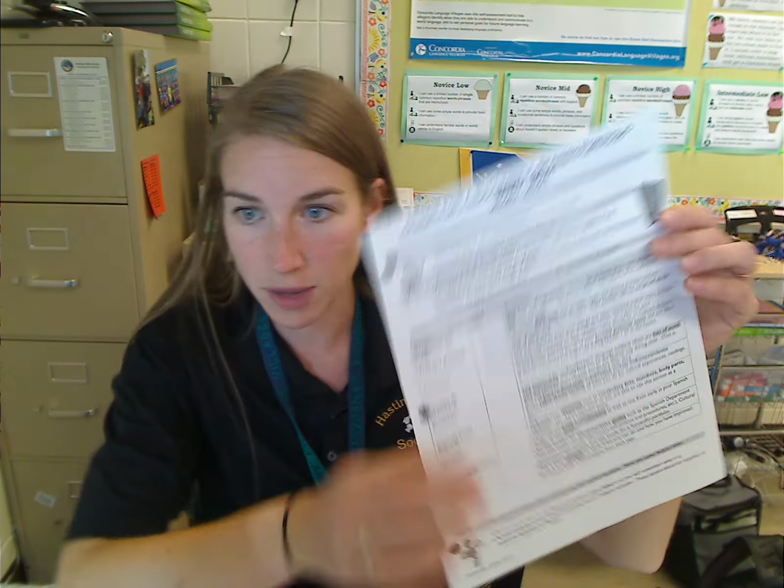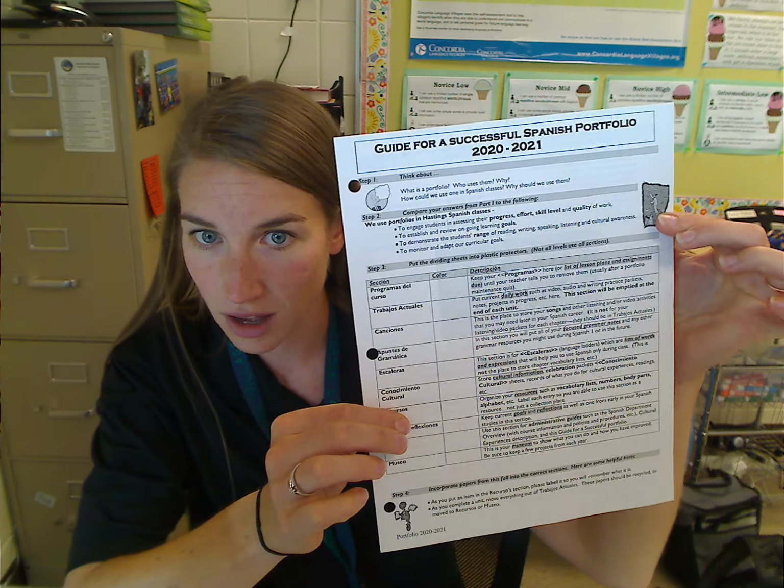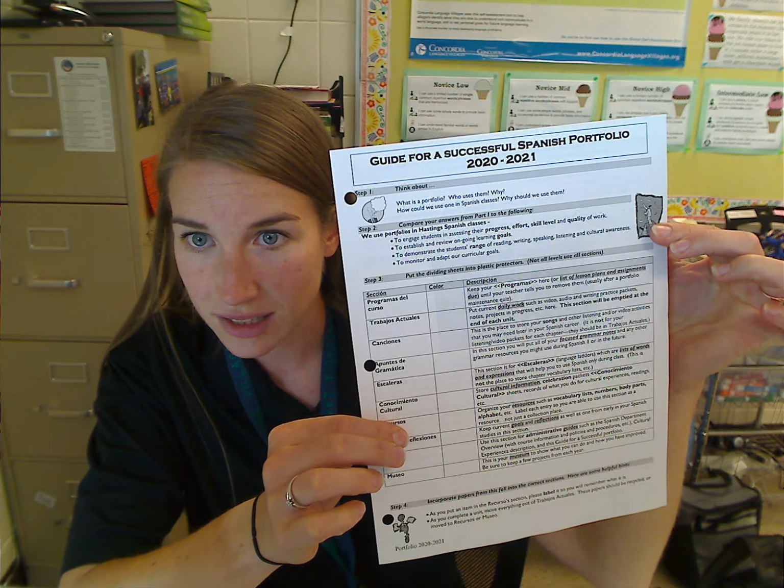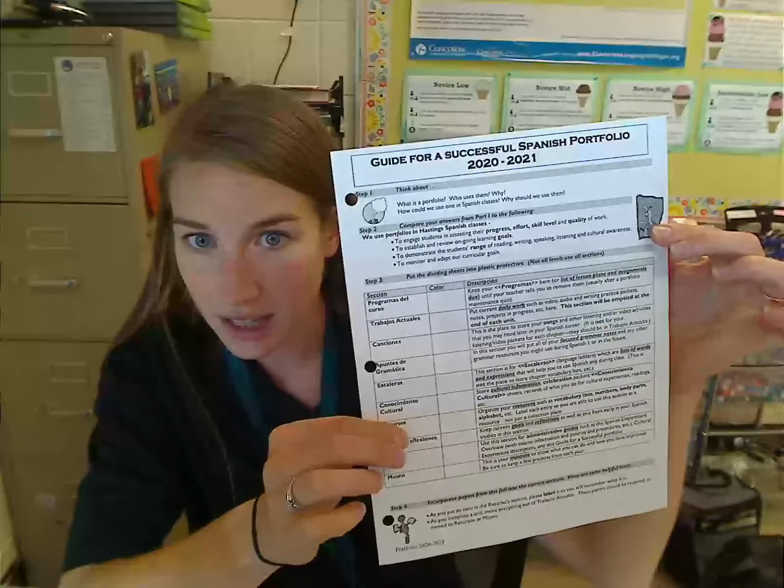So to first start off, we're going to look for this page. It's called Guide for a Successful Spanish Portfolio. This page tells you what a portfolio is all about for Spanish class. So for example, what is a portfolio? Who uses them? Why? How could we use one in Spanish classes, and why should we use them? So think about those questions.